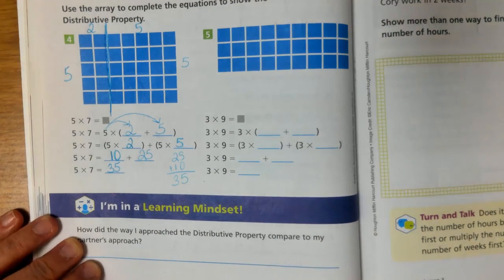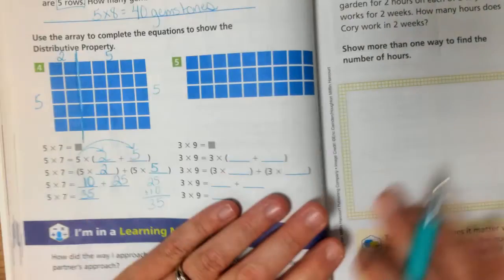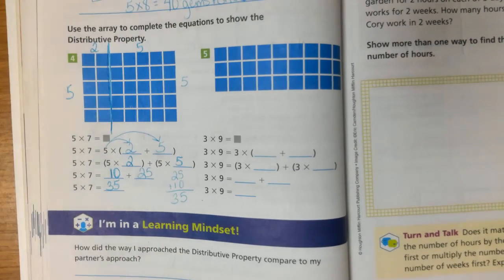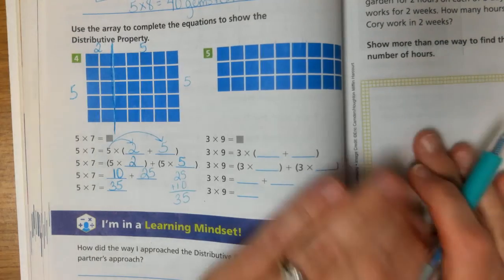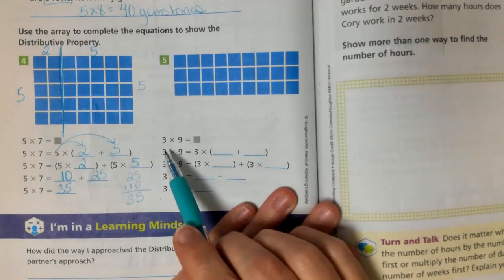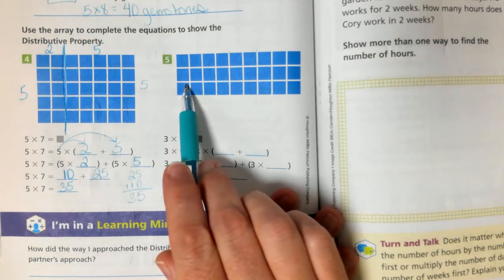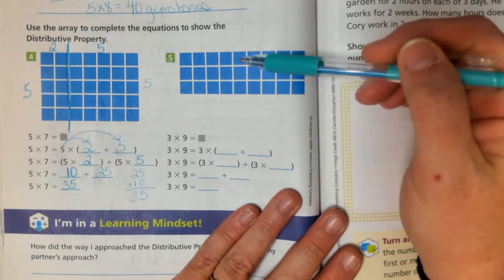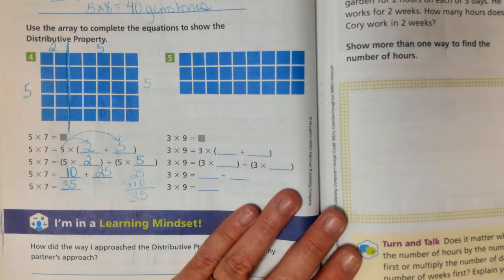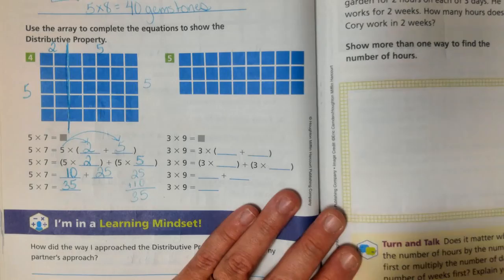Good job. All right, and our last one for this lesson, we have this long array here, and it's 3 rows with 9 in each row. We can see our 3 rows, and there are 9 in each row. Right? There's 9 down through here. So I am going to draw a vertical line again.